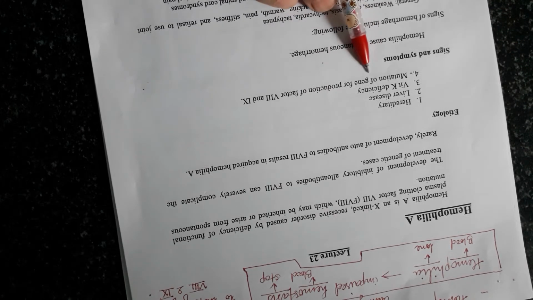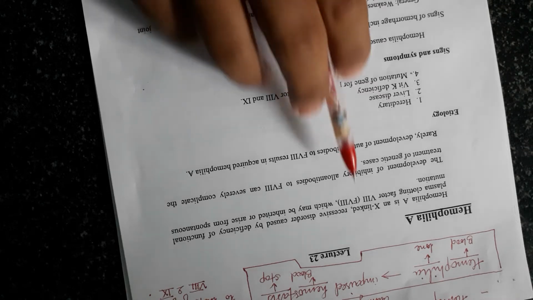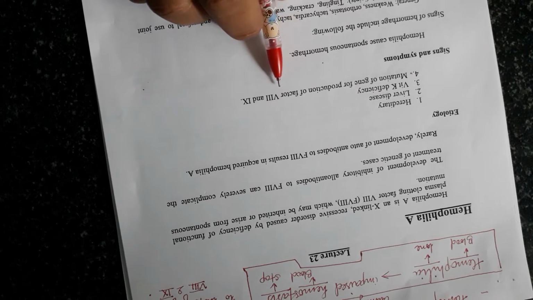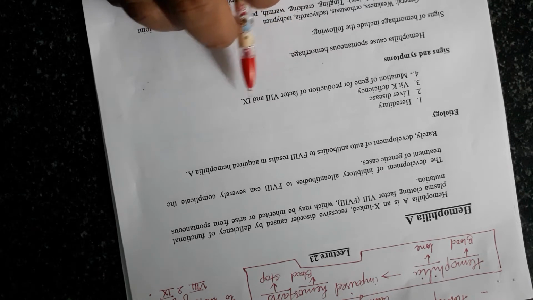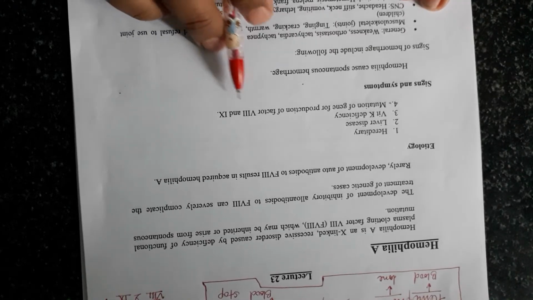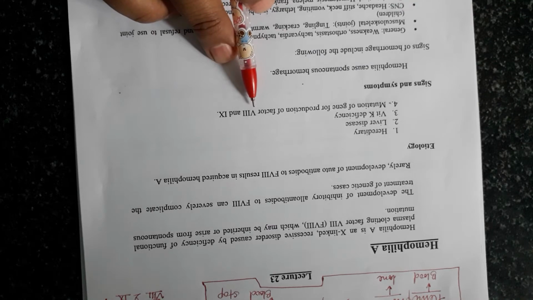And finally, mutation of the gene. The gene which is present on the X chromosome is responsible for the synthesis of factor 8 and 9. If that gene undergoes mutation, then the factor will not be synthesized and it leads to hemophilia.